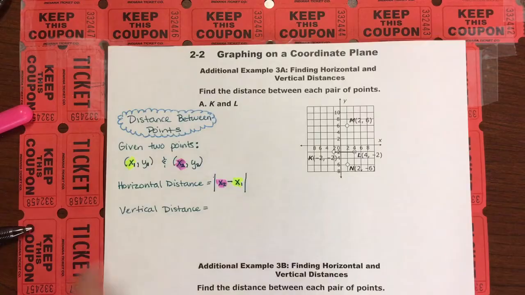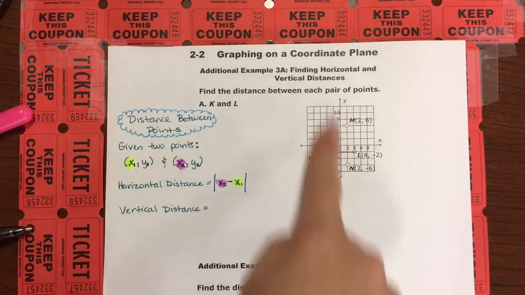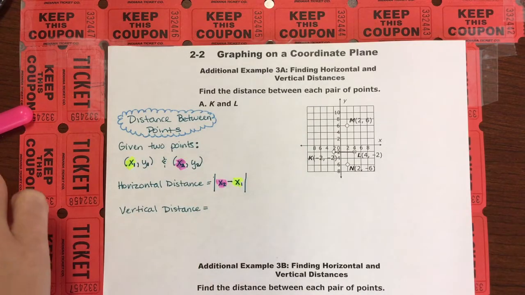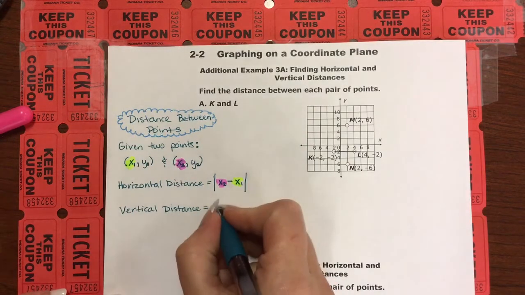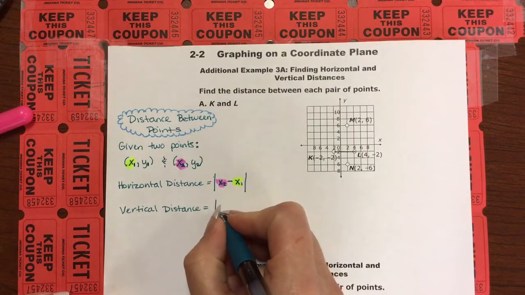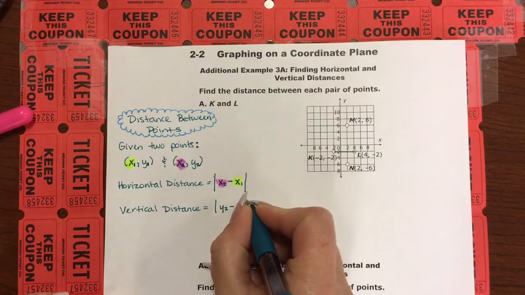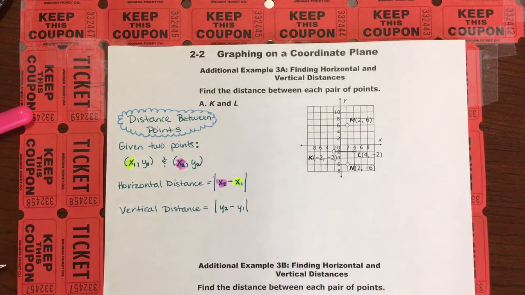So the vertical distance has to deal with the y-axis. So we're going to be finding the difference of the y values, which is the absolute value of y2 minus y1. So now we're only looking at the y part of each point.